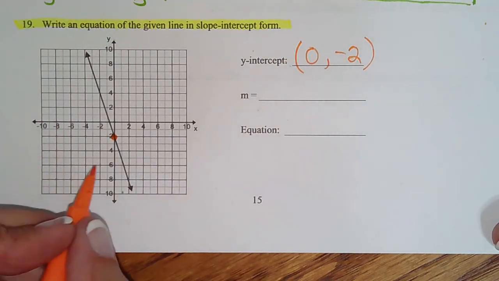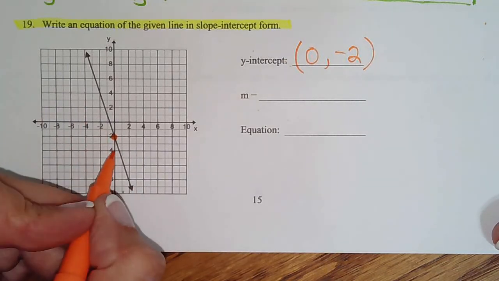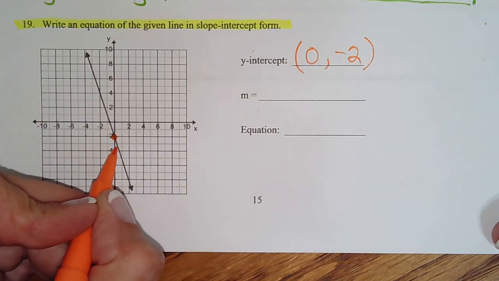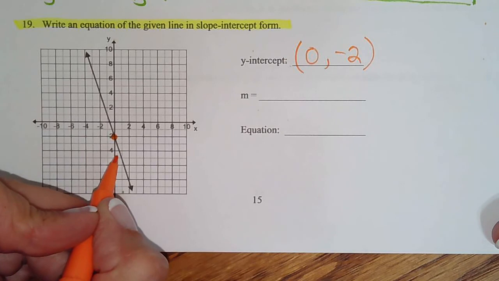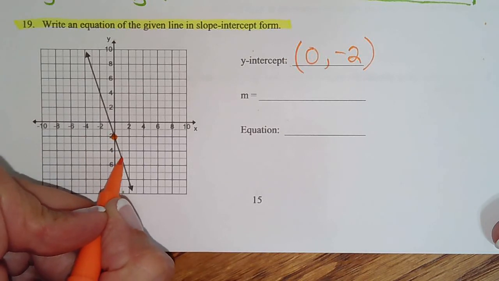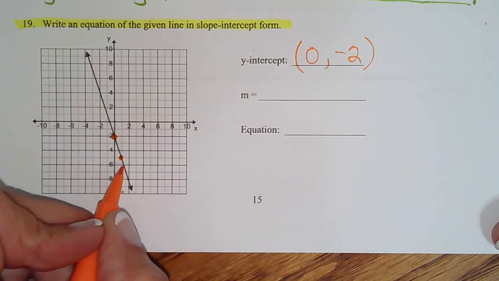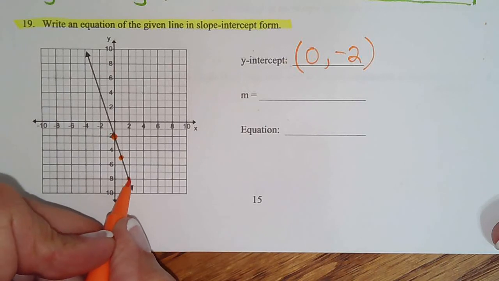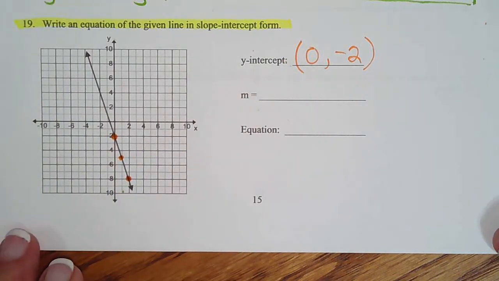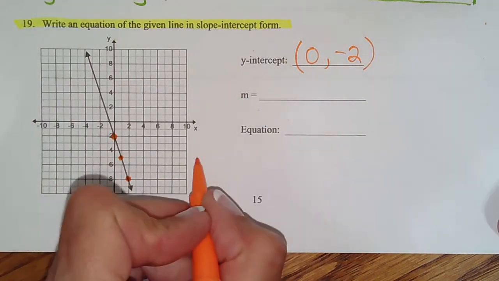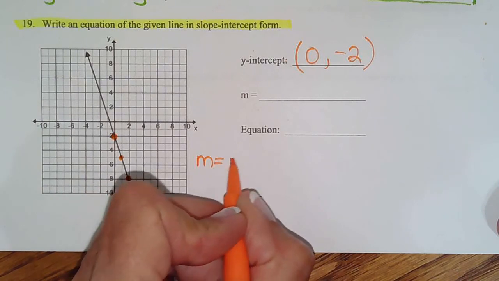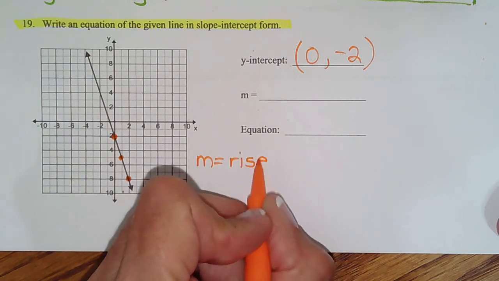So now I have to count my slope, so I need to find another point on the line. That doesn't cross at a corner, that doesn't cross at a corner. It looks like this does. So now I can count my slope. So my slope, remember, is rise over run.